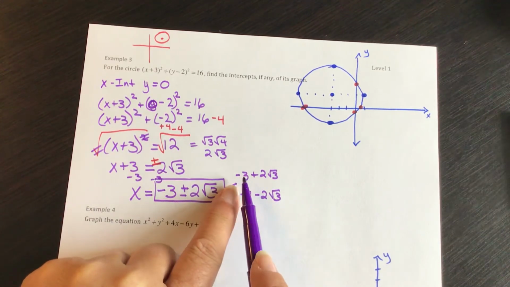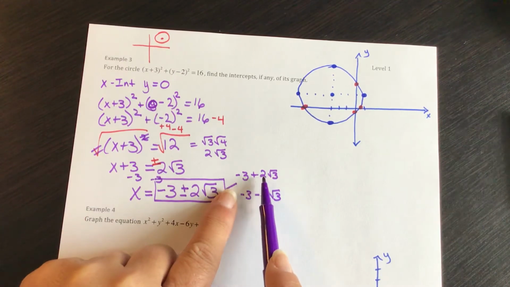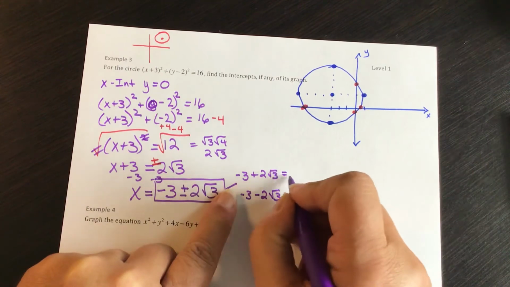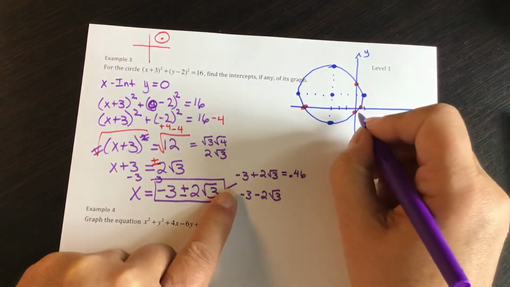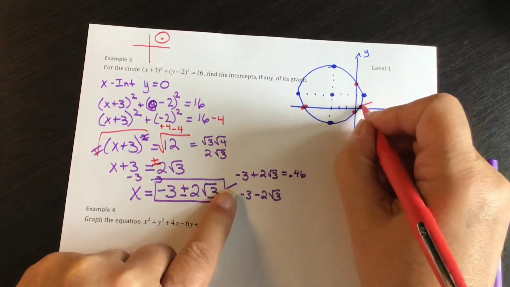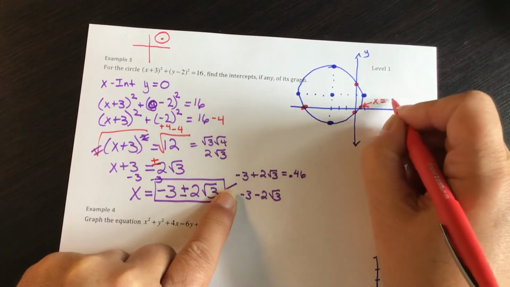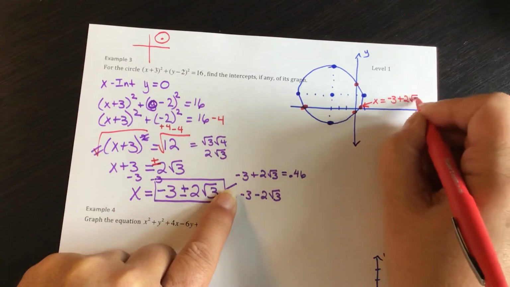So if I, on a calculator, did -3 plus 2 times the square root of 3, I'm going to get about 0.46. All right, so that's where this is. So this would be x equals -3 plus 2 square root of 3.